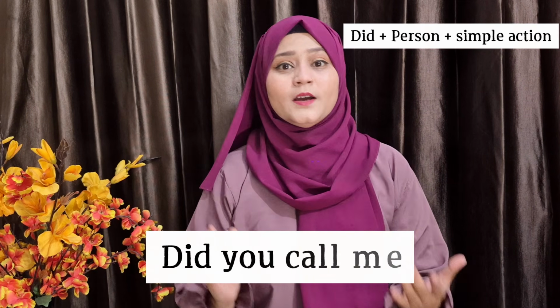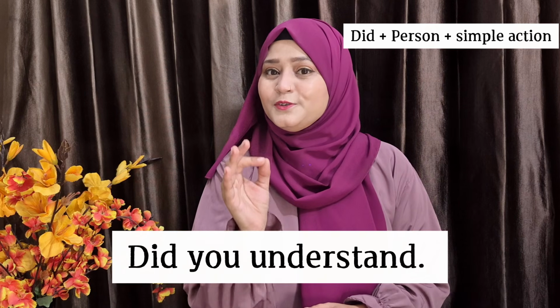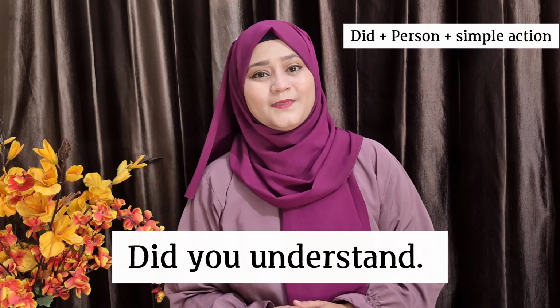Example number four, did you call me? Example number five, did you understand? So guys, do you see how easy this is? You don't need to memorize thousands of past tense verbs like went, saw, or told. As long as you use did, the action stays in its original, simple form. So it's like a shortcut to speaking perfect English.